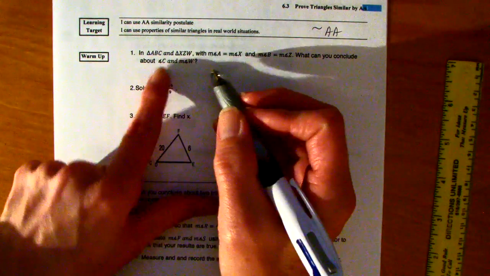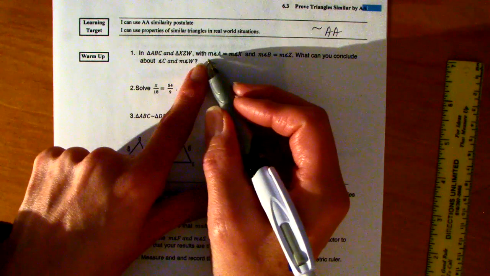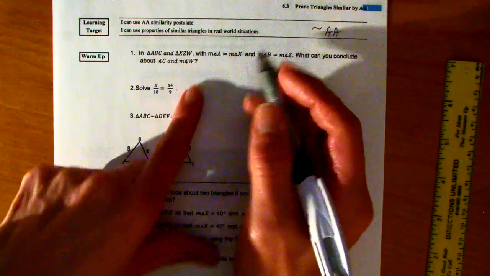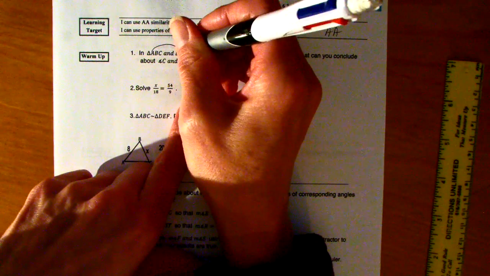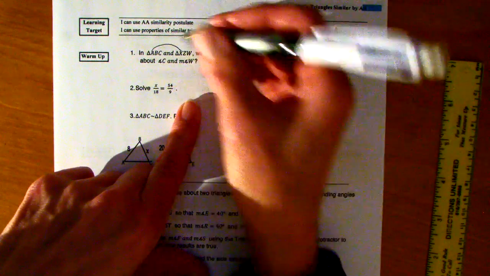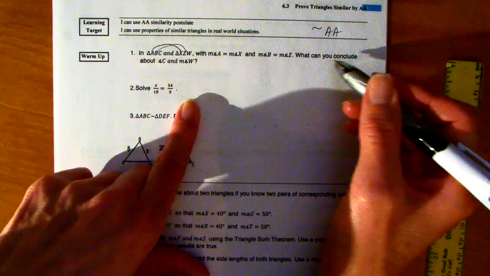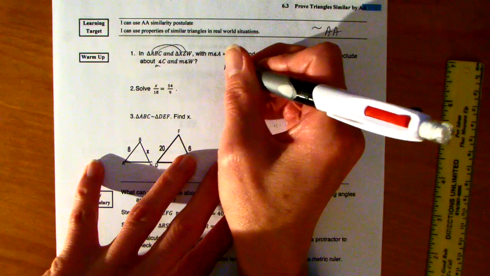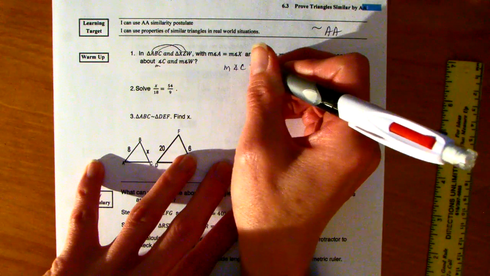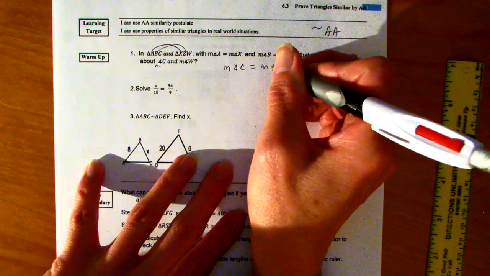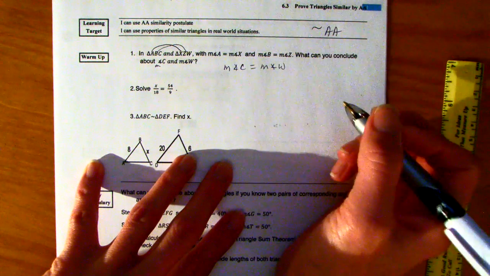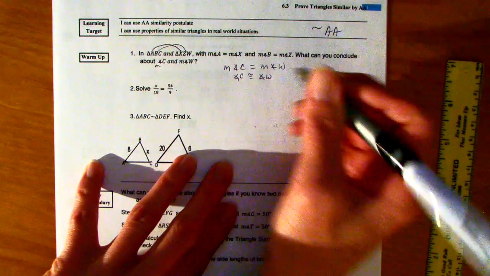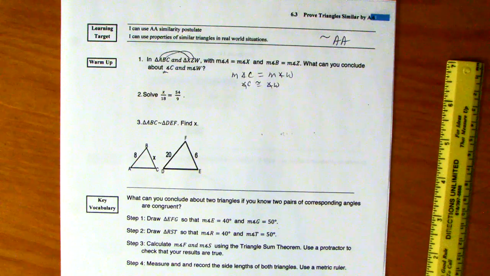So, in triangle ABC and triangle XZW, the measure of angle A is equal to the measure of angle X. I'm not sure why I didn't say congruent, I just said the measures, it's fine. The measure of angle B is congruent or equal to Z. And what can you conclude about the measure of angle C and the measure of angle W? Well, the measure of angle C is equal to the measure of angle W, or you could switch this to angle C is congruent to angle W by the definition of congruent angles.